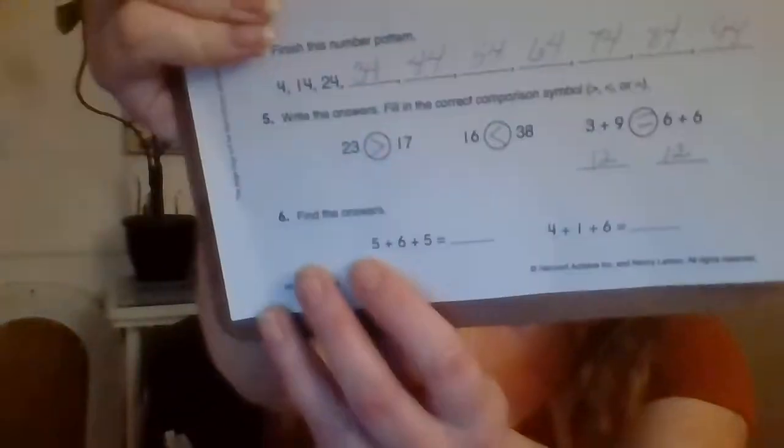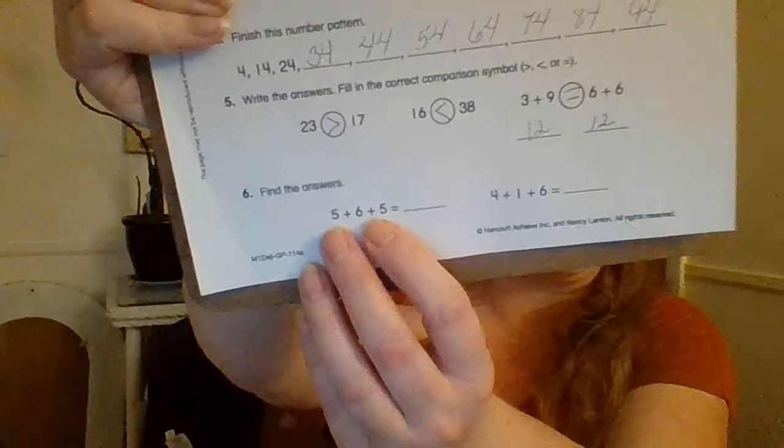Okay, all right, number 6. Okay, this is what we did yesterday. It says find the answers. We have problems where you're adding 3 numbers together. All right, so the first one we have 5 plus 6 plus 5. All right, so if you want to use something to count, like the pennies or little toys or little pieces of paper, you can do that.